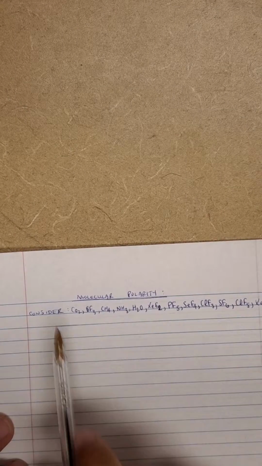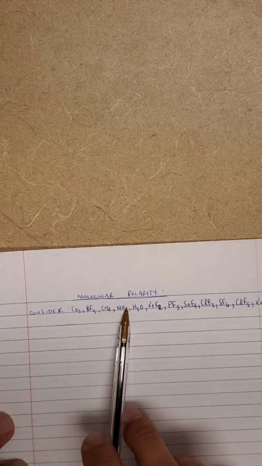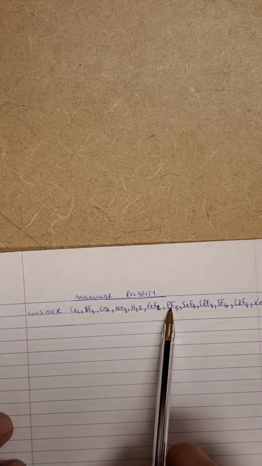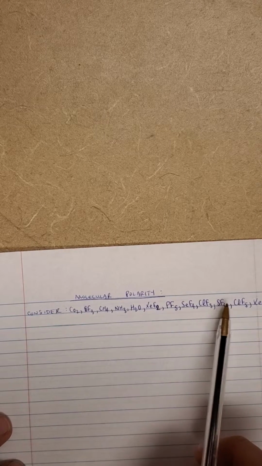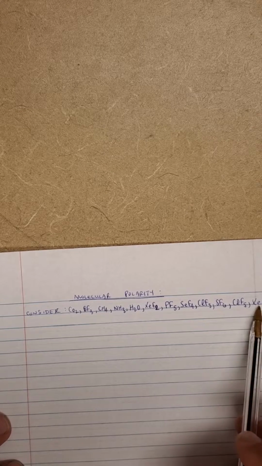Today I'm going to be guiding you through molecular polarity. I picked each one of these molecules out because their molecular geometry is all different. We'll be considering carbon dioxide, boron trifluoride, methane, ammonia, water, xenon difluoride, phosphorus pentafluoride, selenium tetrafluoride, chlorine trifluoride, sulfur hexafluoride, chlorine pentafluoride, and xenon tetrafluoride.